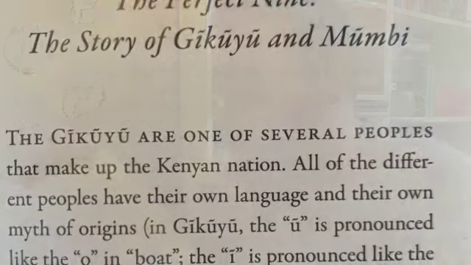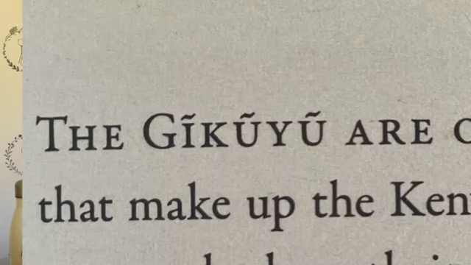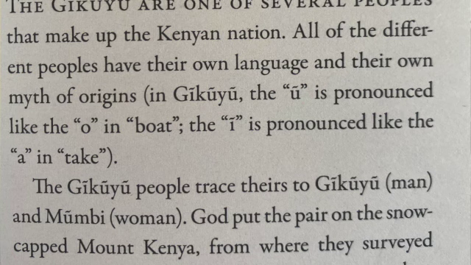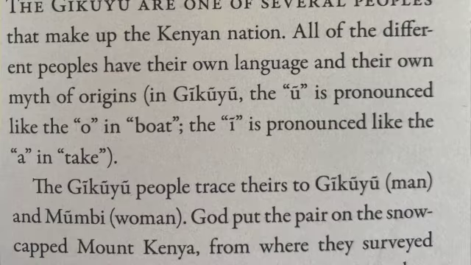Side note, when you read translated works, be open to just getting words wrong or saying them incorrectly. I cannot pronounce half these words correctly, even though Thiong'O has given me the notes on The Perfect Nine that state I would pronounce this word as Gikuyu, but he says the U is pronounced like the O in boat, so we got go, and then the I is pronounced like the A in take.